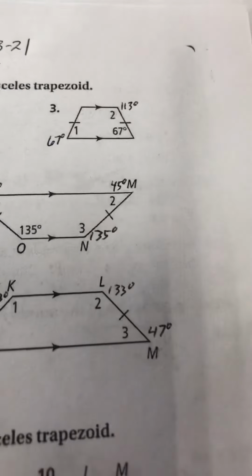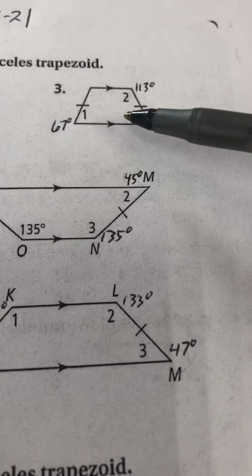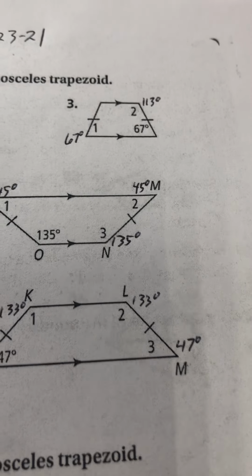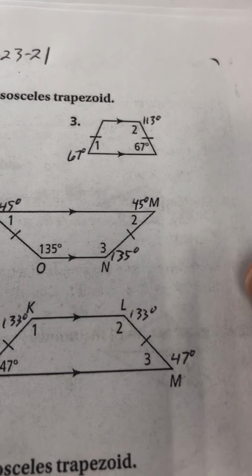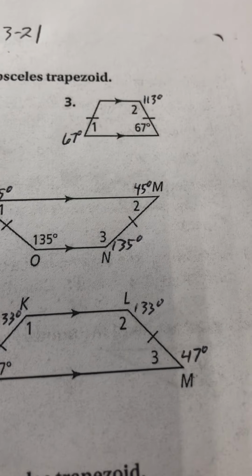Okay? Here we go. Try 2 on your own. 3, and you pause this as needed, and come back and fill in the ones you don't know, and try them on your own. Make mistakes, learn from them. That's how you're making progress.